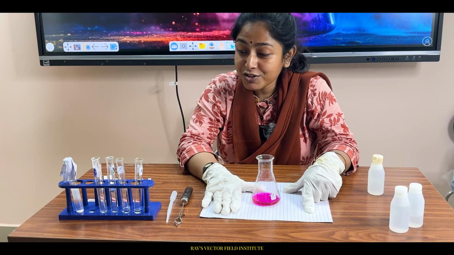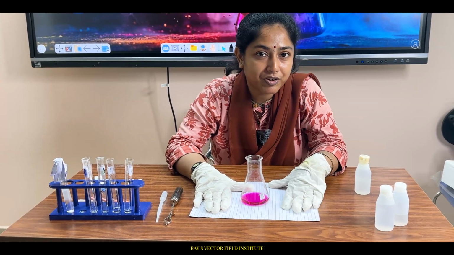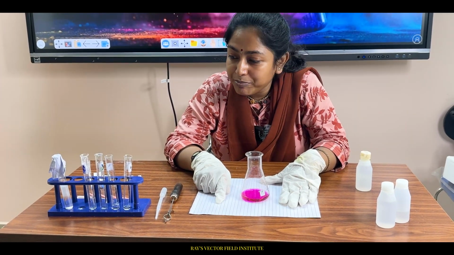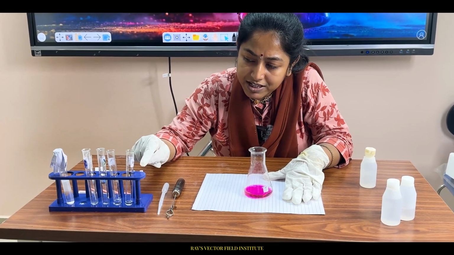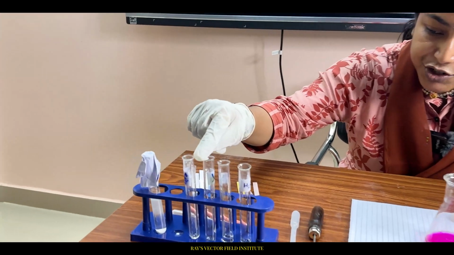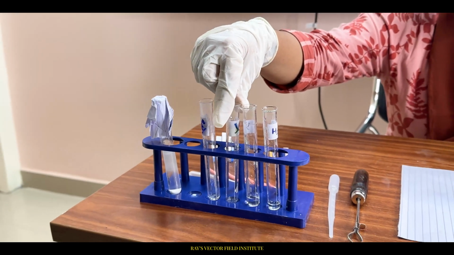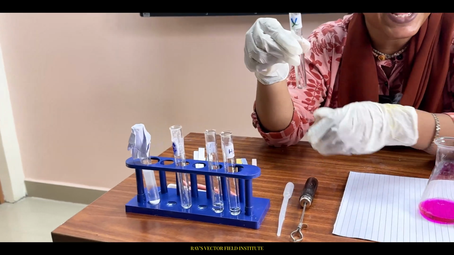So at the beginning of this experiment, if you can recall, the mixture was colorless. You can see all the chemicals that are there in the test tube. Sorry, I have said it: X was actually the acid.